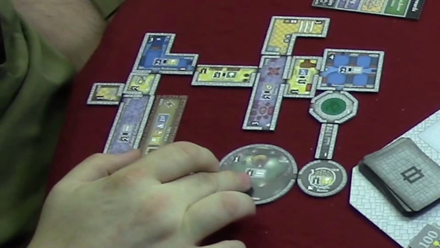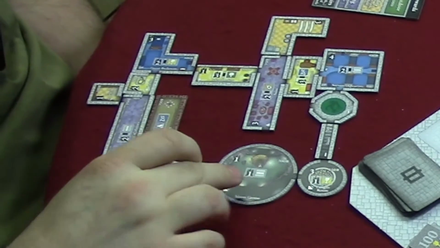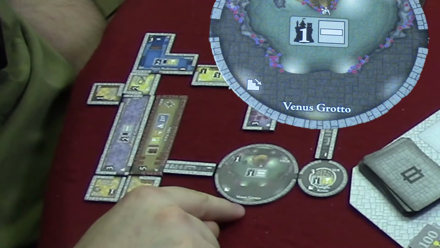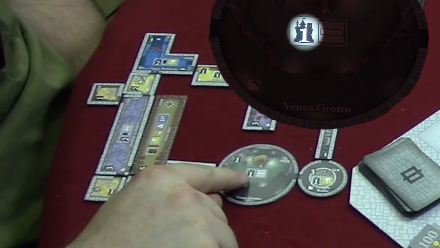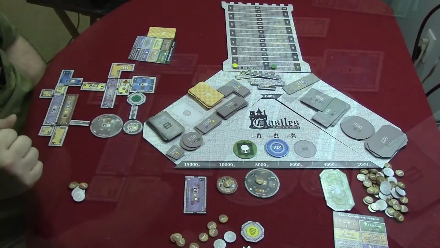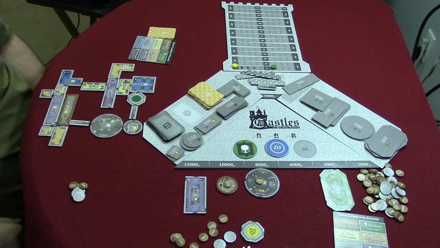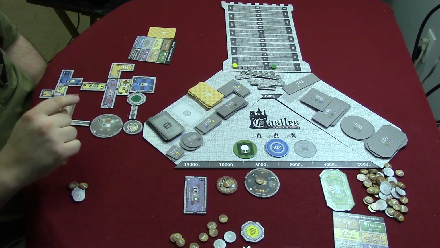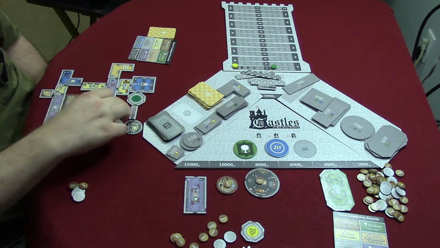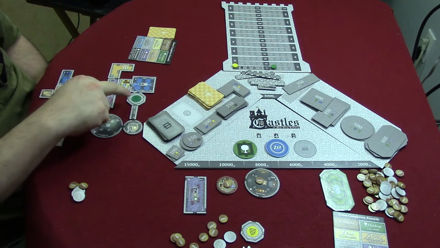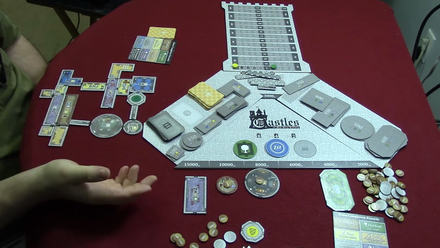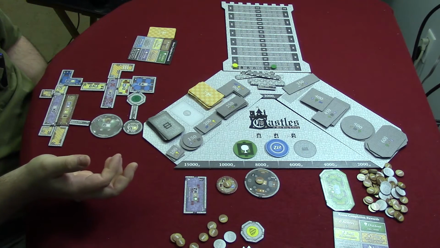The final symbol is specific to the downstairs rooms, and that is this global reward. Okay, if we look at the Venus Grotto here, we can see we will gain 1 point for every corridor in our castle. That means every one in the castle, okay, when this is placed. So, say now we built the grotto room here. We have 1, 2, 3 corridors because the foyer is considered a corridor. That would give us 3 additional points. Now later on, if we built a corridor, we gain another point.